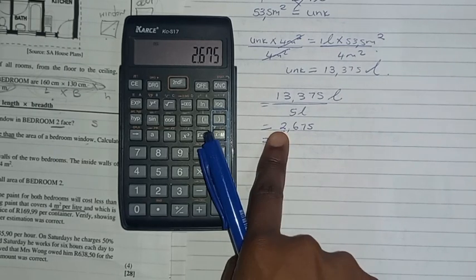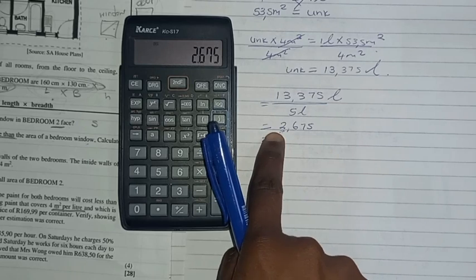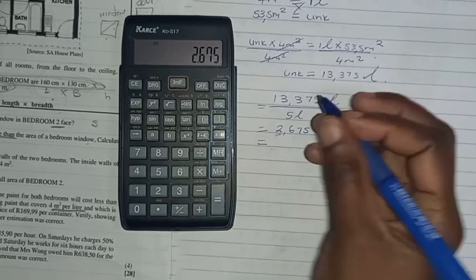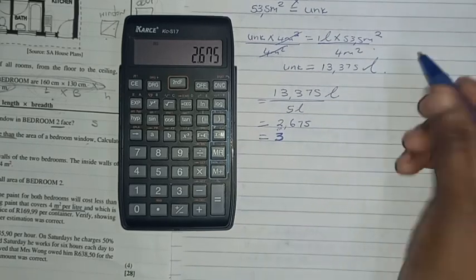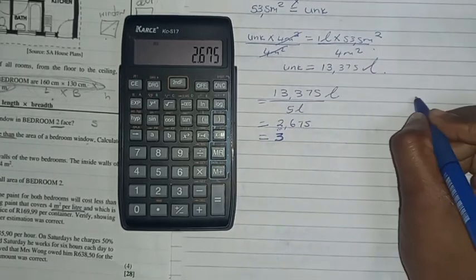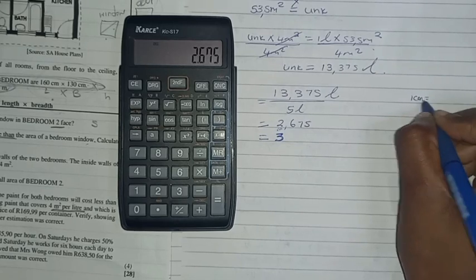So 2 cans are going to be finished, but the third one is not going to be finished, but we are going to use a third can. We're just not going to finish it. If you don't understand what's happening here, 1 can is equal to 5 liters.